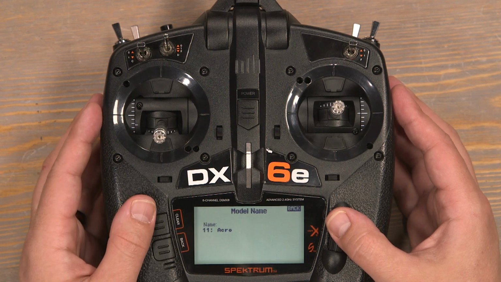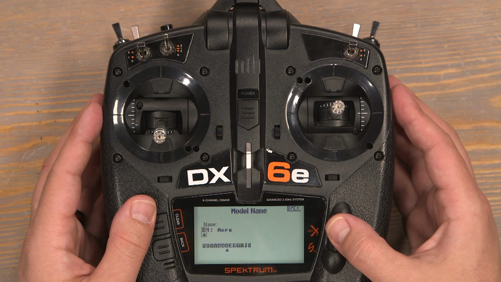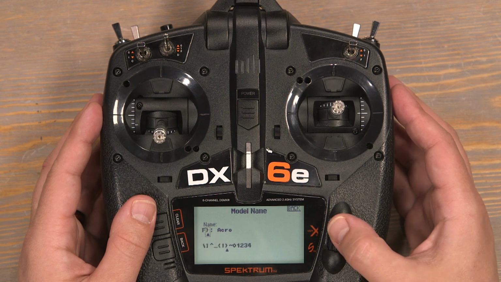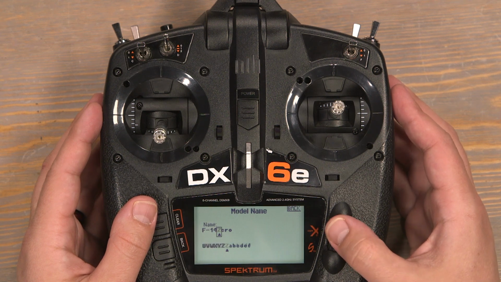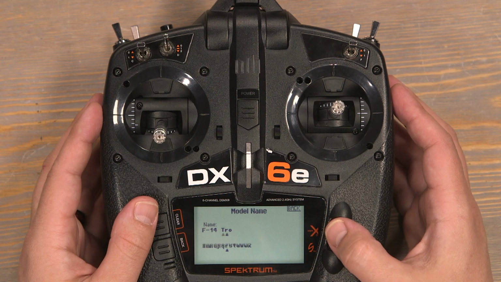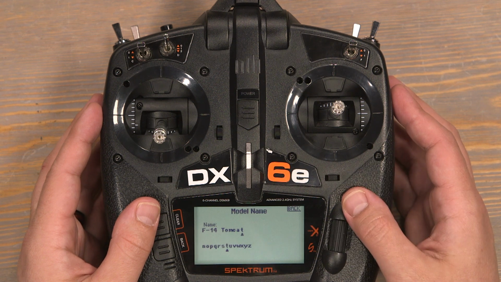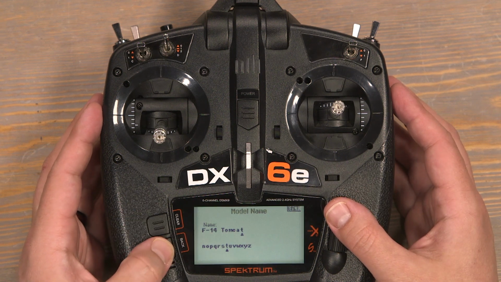I'll name it F-14 Tomcat. Now that the model is named, I'll push the back button.